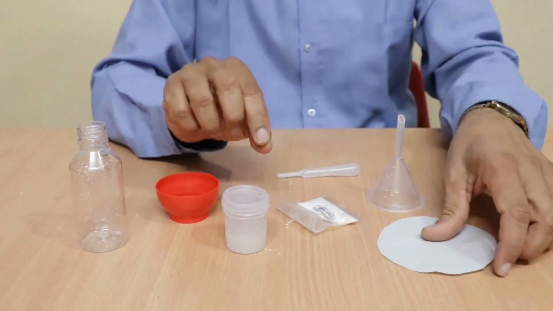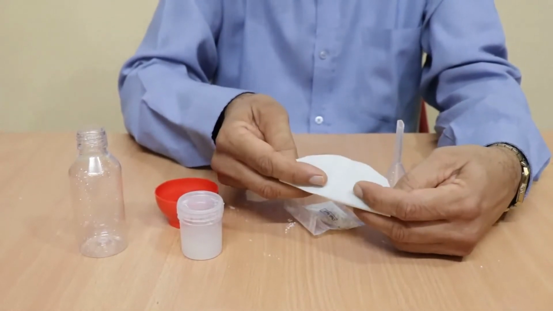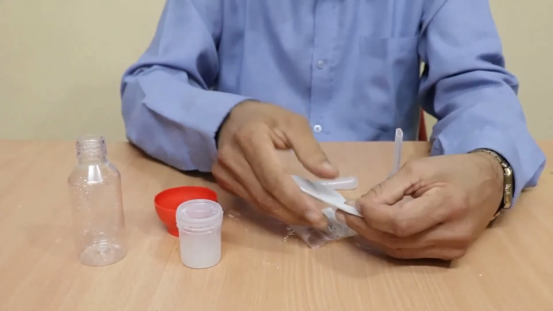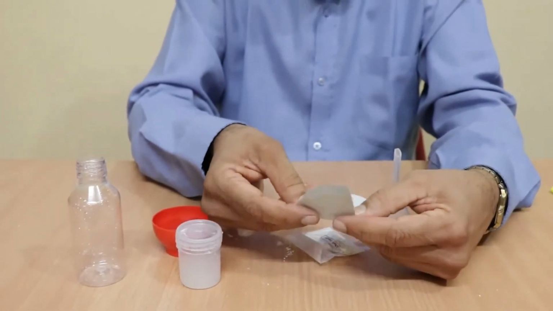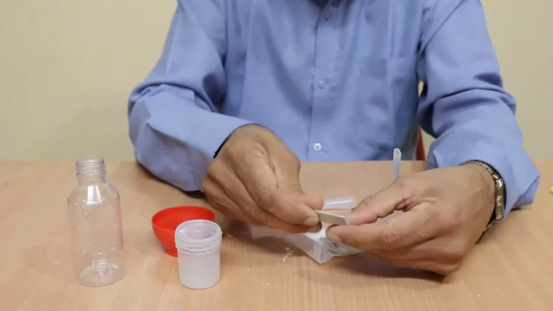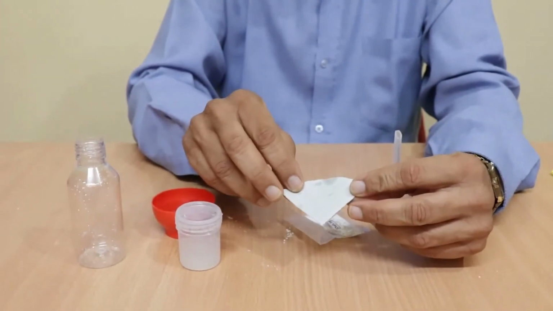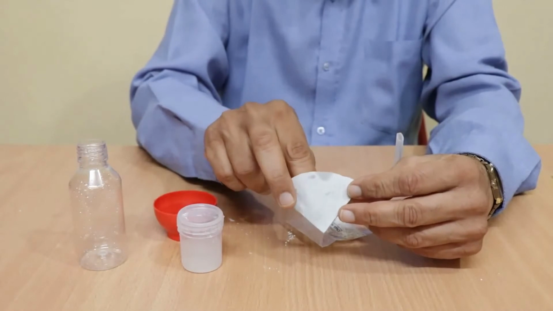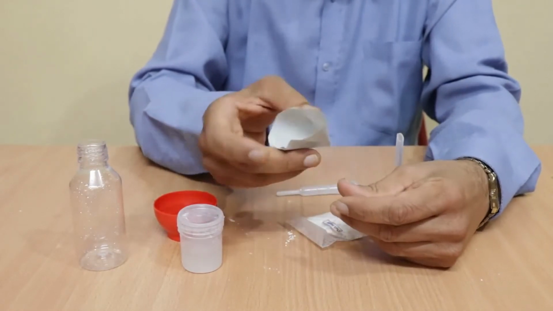For this purpose, I am using this filter paper. Let us fold it in the middle like this. Take one more fold like this. So, by inserting my finger into one flap, I am opening it. So it forms a cone.